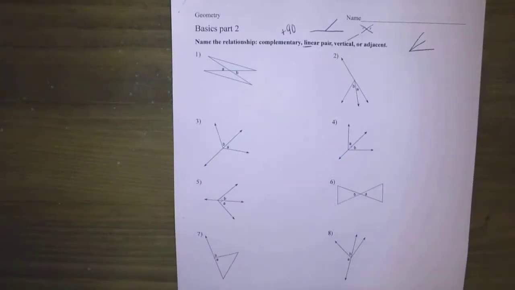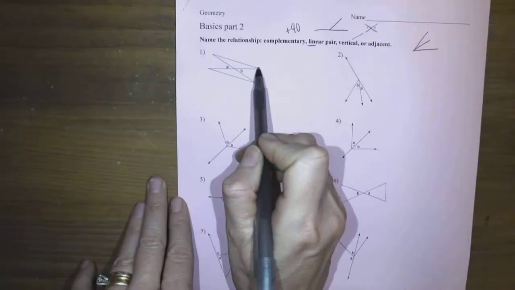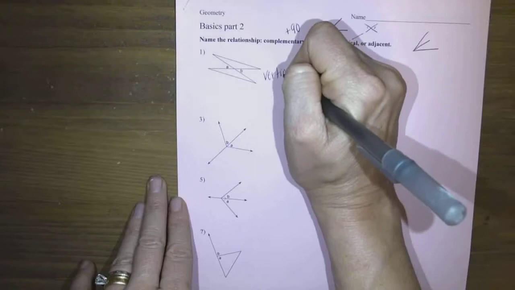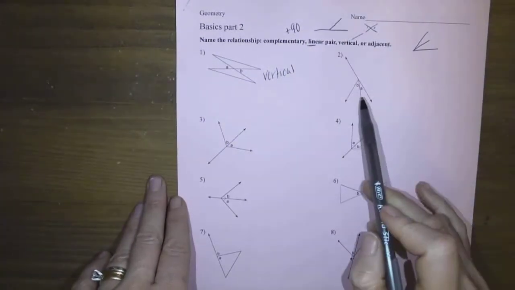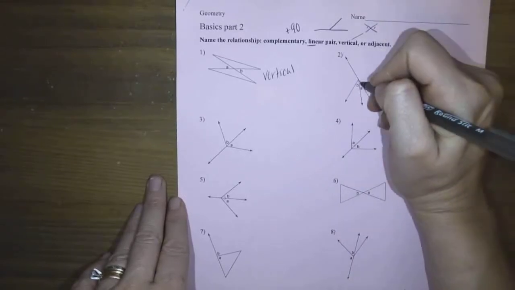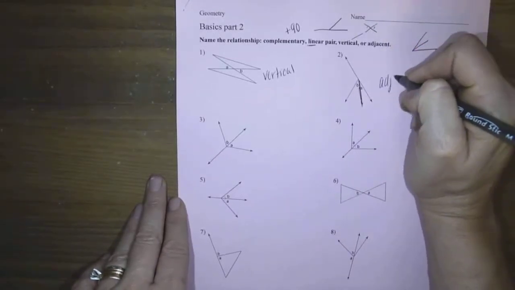So I want to go over a couple examples here. Number 1, I see an X, and these are across from each other, which makes them vertical. Next one, number 2, these two angles are next to each other. They're sharing this side, so we will say that they are adjacent.